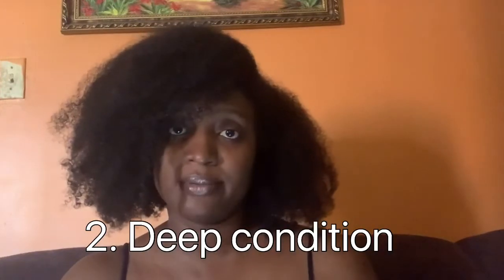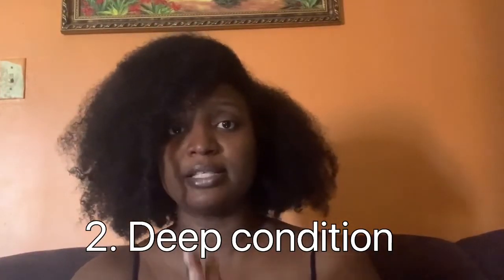So that's one. Two, always deep condition. Now if you have low porosity, it's advisable that you deep condition your hair at least twice per month. I know persons will do it once, but do it at least twice to make sure that you have enough moisture, because that's the thing with our hair with low porosity. You don't have enough moisture because your hair is repelling moisture instead of absorbing and loving the moisture. You get what I'm saying?